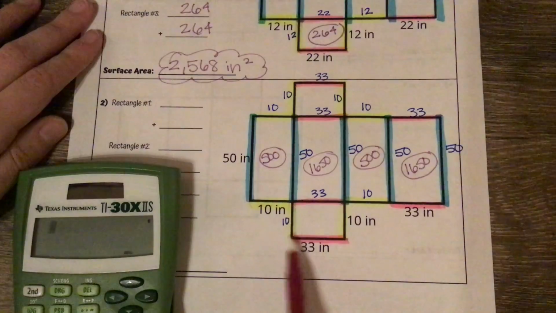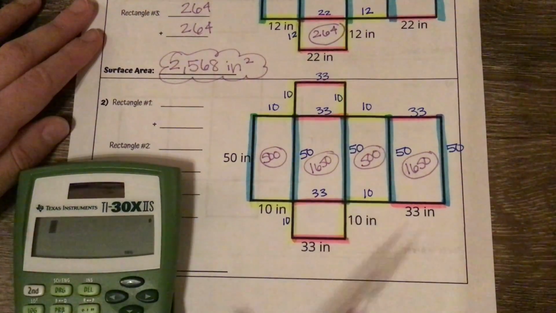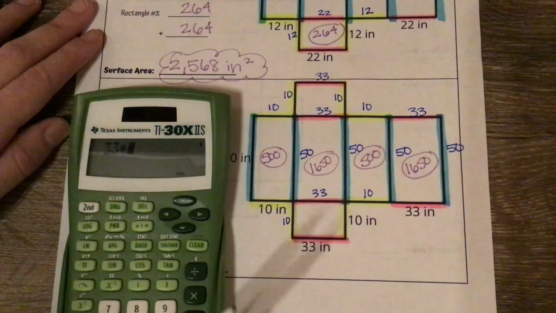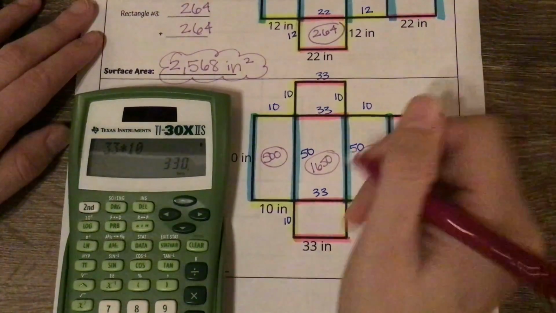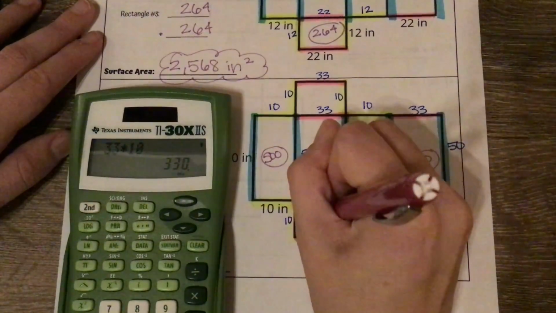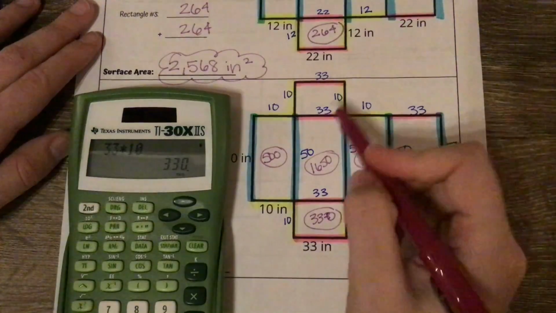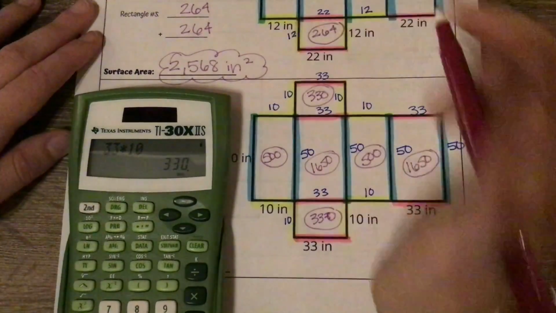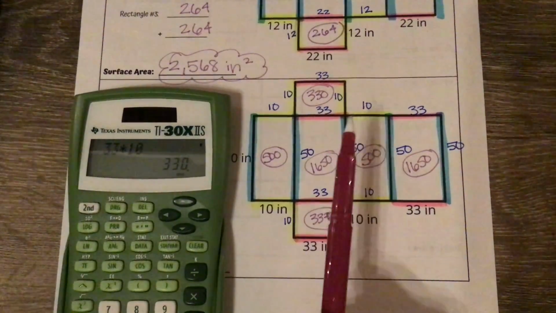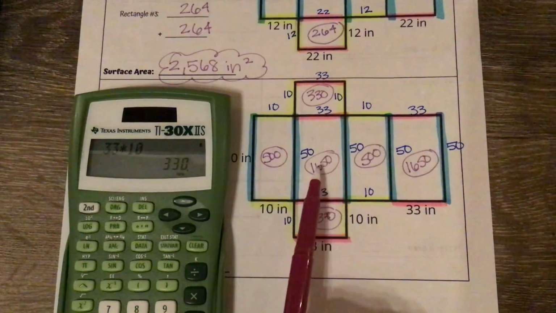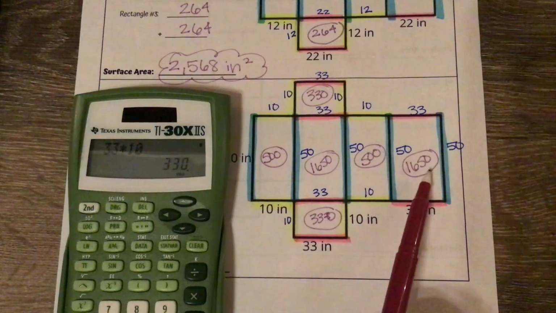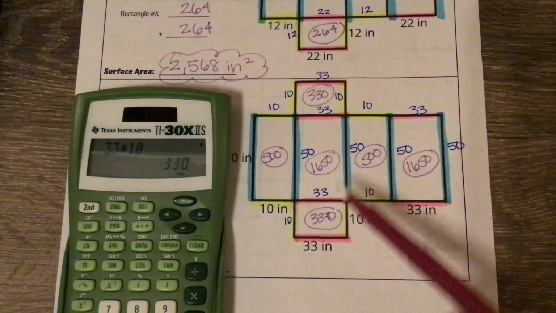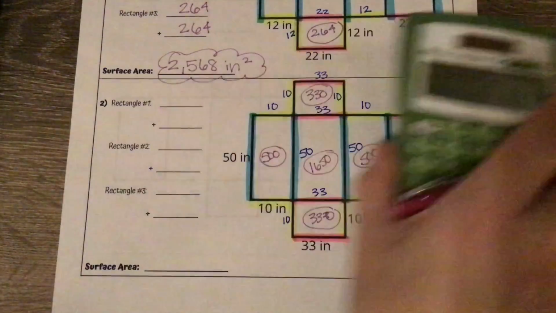And then these ones down here, base of 33, height of 10, we get 330. Up here, 33 times 10 will give us 330. So we should have these alternating lengths. 500, 1650. 500, 1650. 330, and 330 on the top.